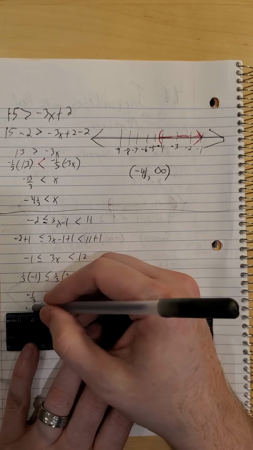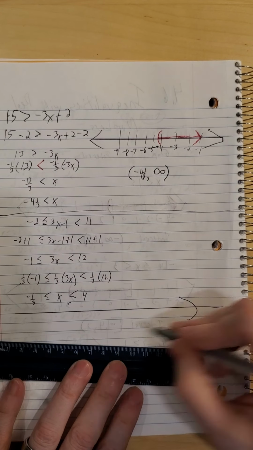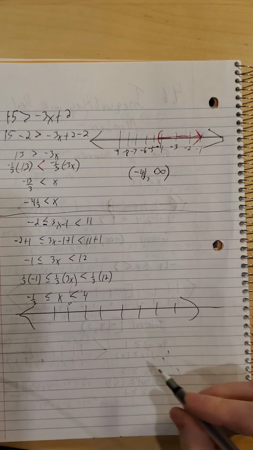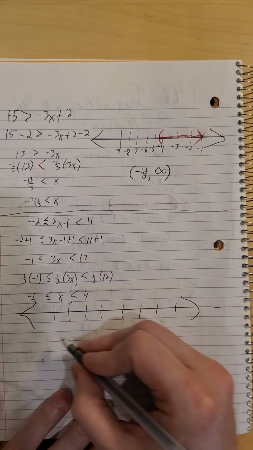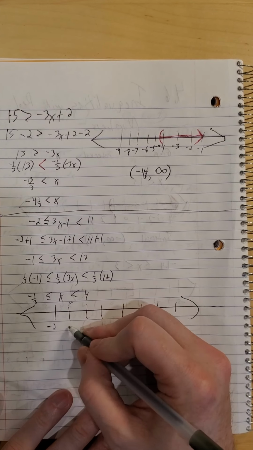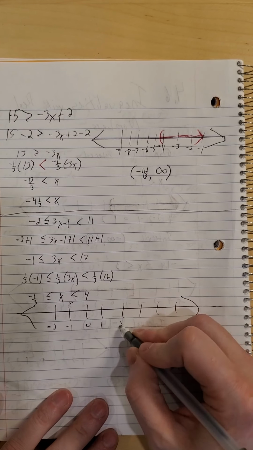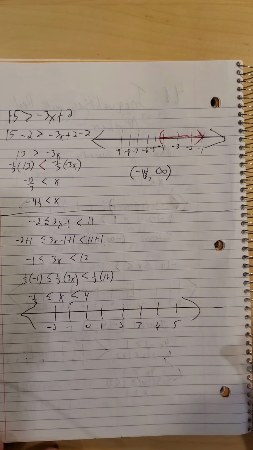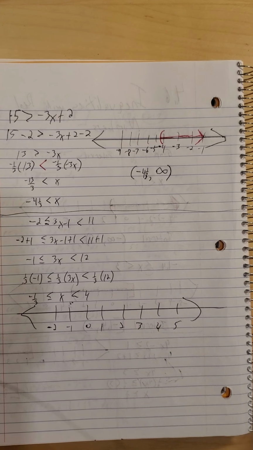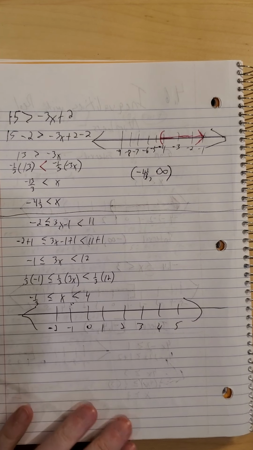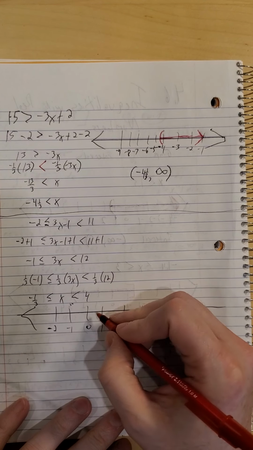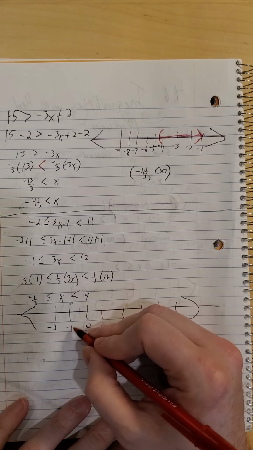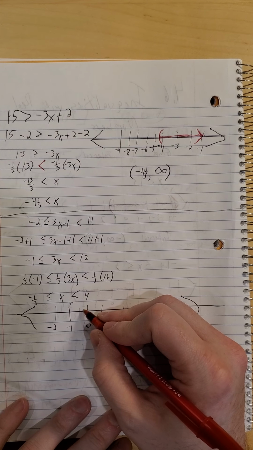All right, got that in there a little tight, so we'll just do our sketch below. Okay, so we'll start at maybe -2, -1, 0, 1, 2, 3, 4, and 5. So the x, notice, is in the middle of those two. So -1/3, not quite to the halfway point between -1 and 0.